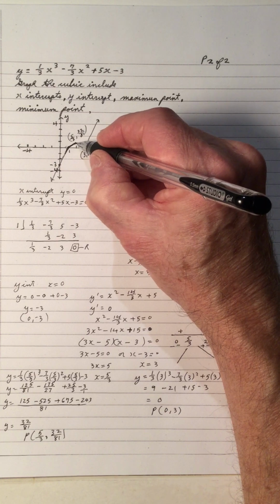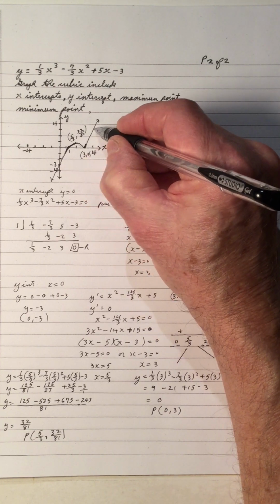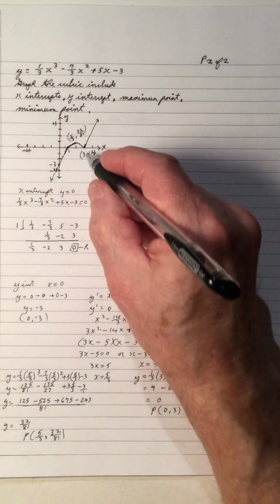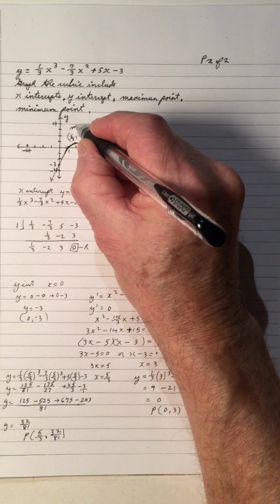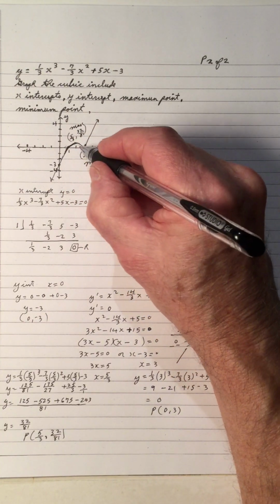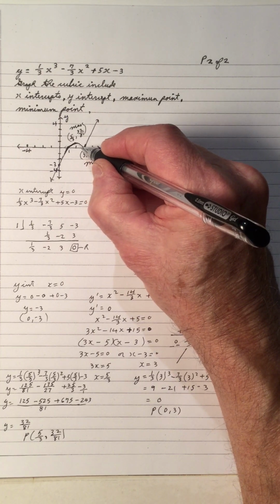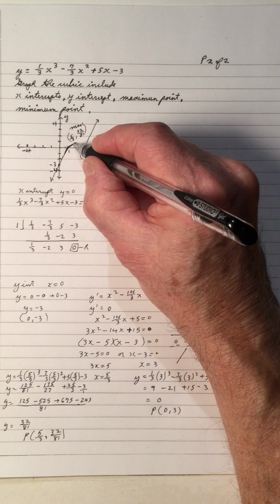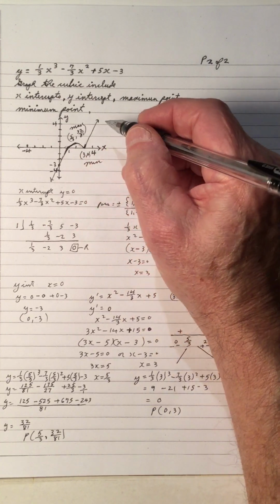This is a minimum because it's negative on the left, positive on the right. So again, this is a minimum point, and this is a maximum point. And once more, a minimum point is negative on the left, positive on the right. And a maximum point is positive on the left, negative on the right.